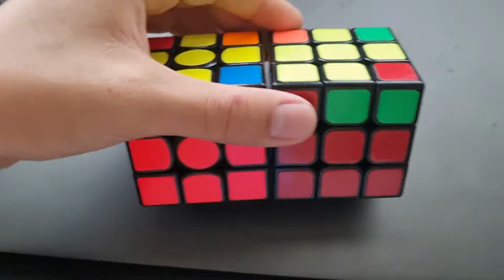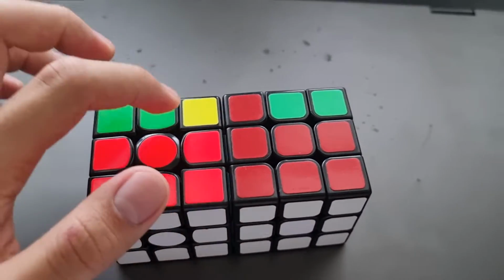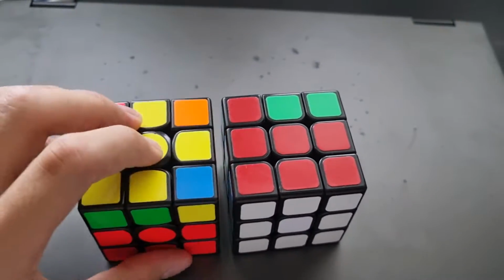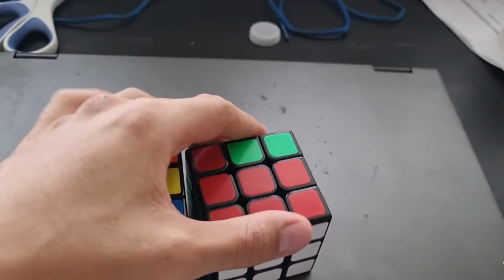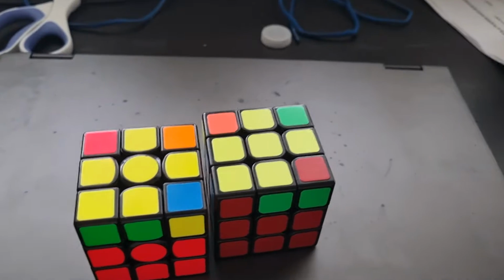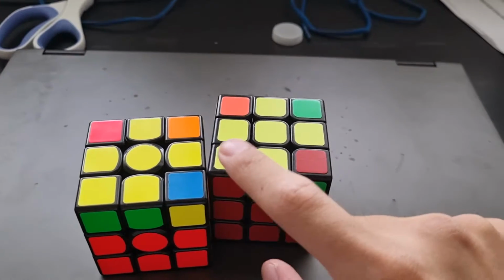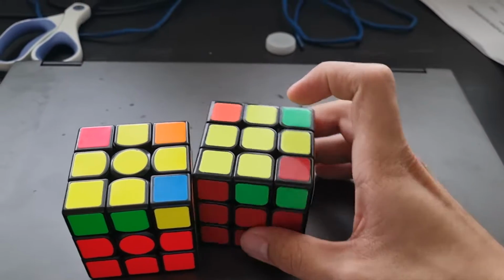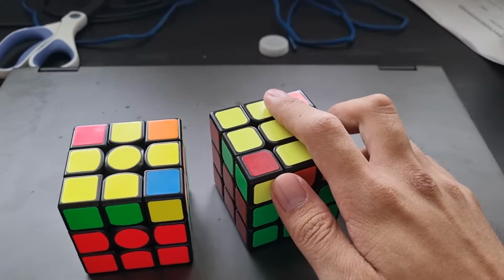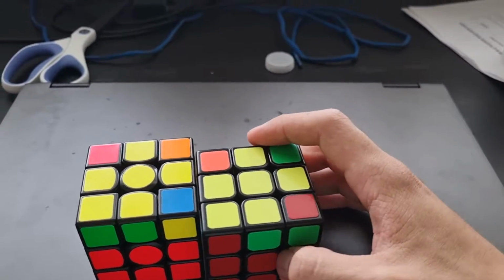And the difference is that we got this sticker that is this color, but for this case, which is a different case, we got this sticker, but it doesn't match the color right here. It actually matches the color right here.